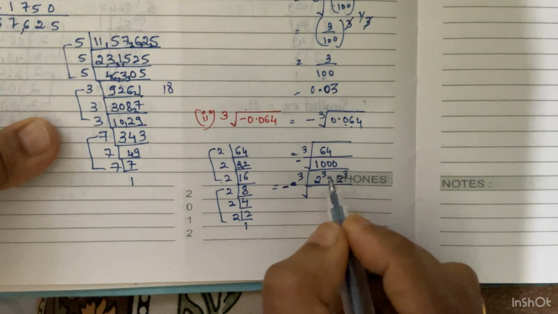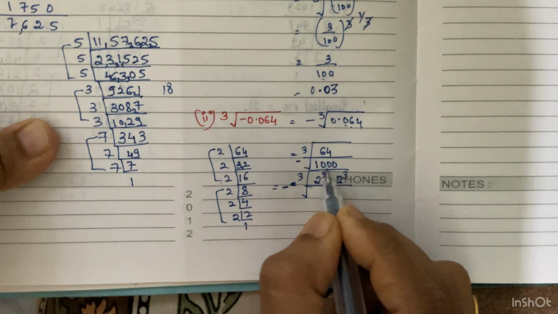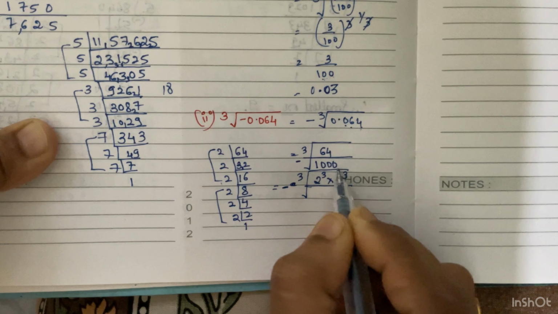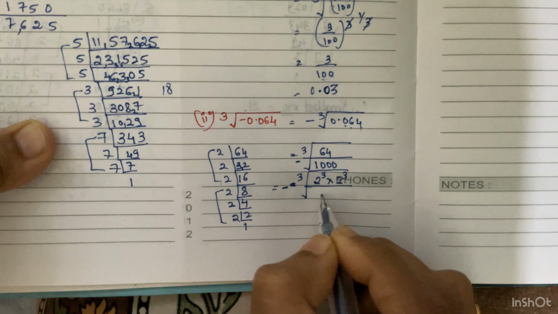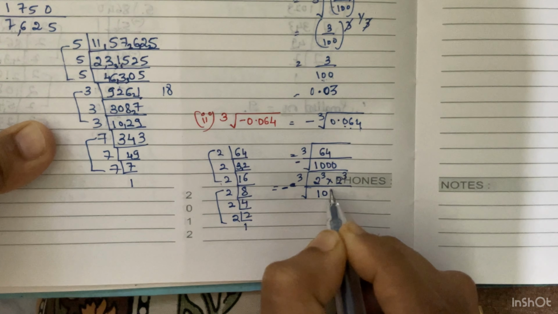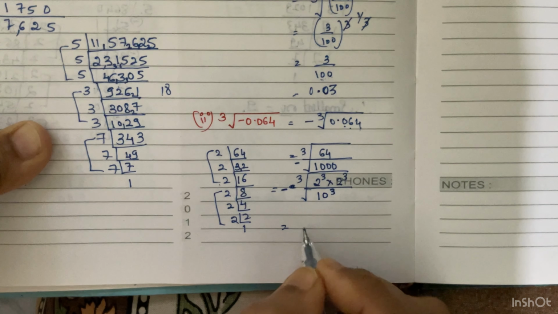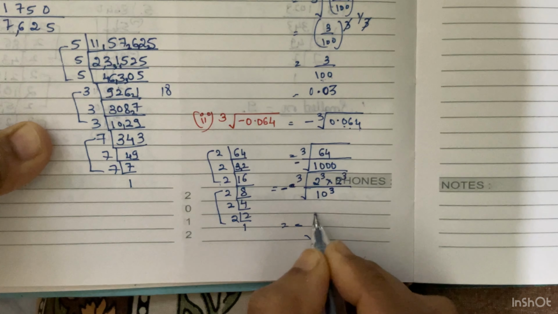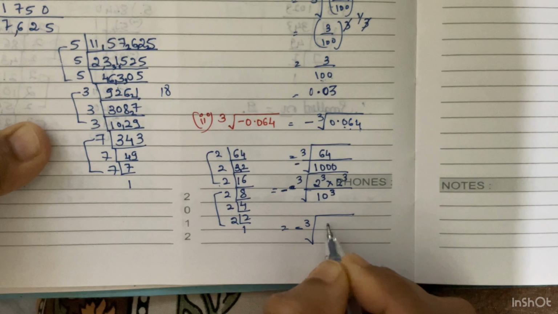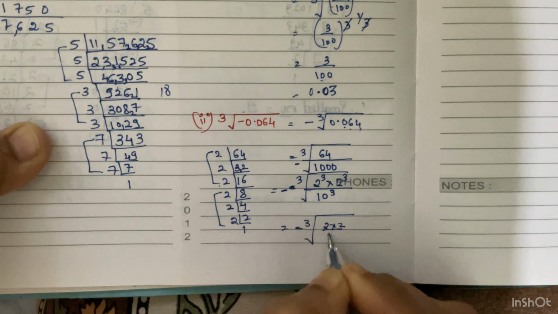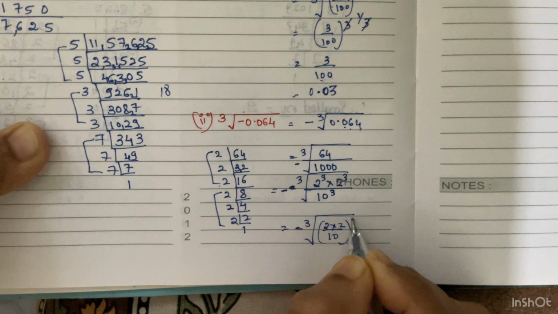Now in the denominator, we have 3 zeros as a triplet set. Take one 0 from that and one number here, that is 10 raised to the power 3. Now all the powers are the same. Let me take it common, so I'll get minus cube root of 2 into 2 by 10, put it in a bracket, and raised to the power 3.